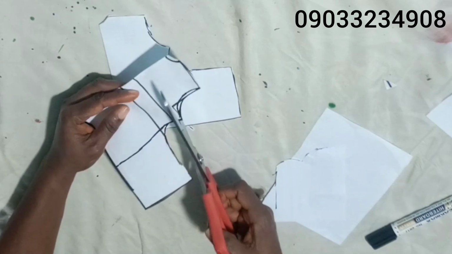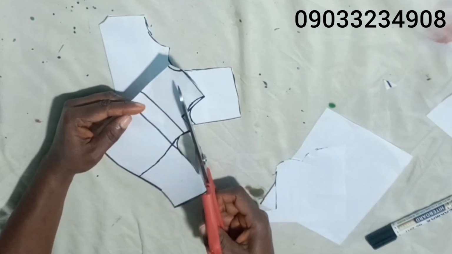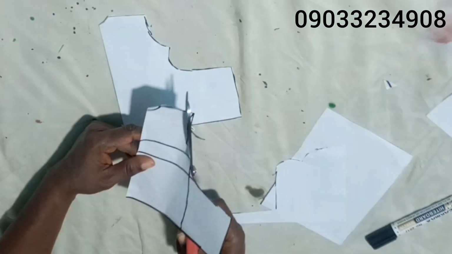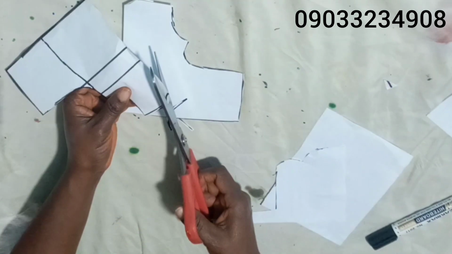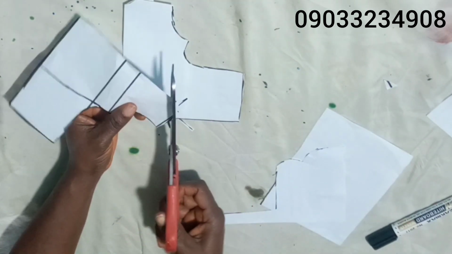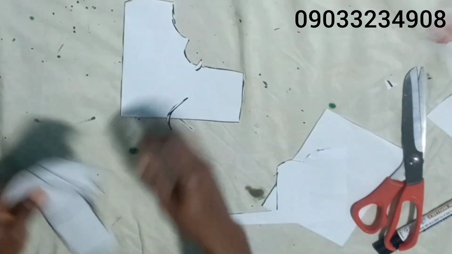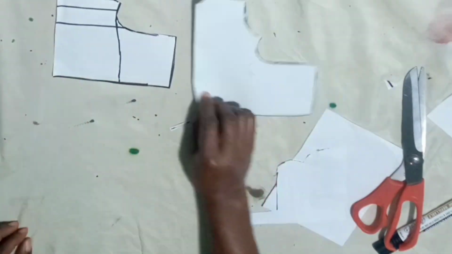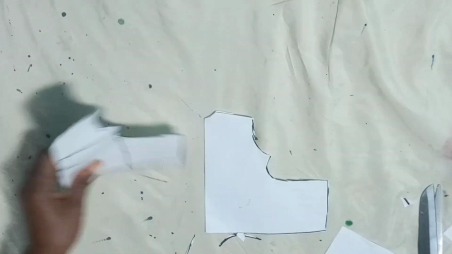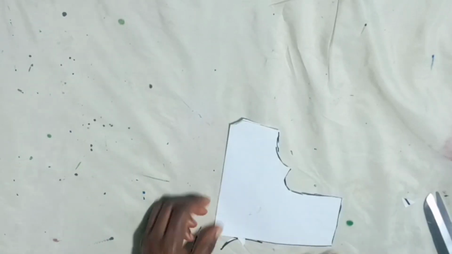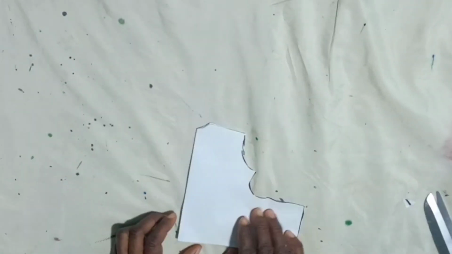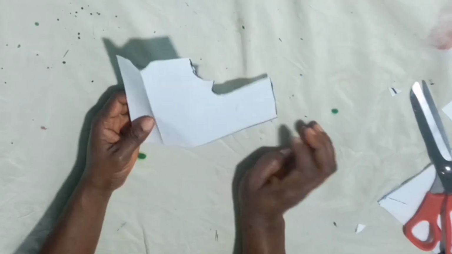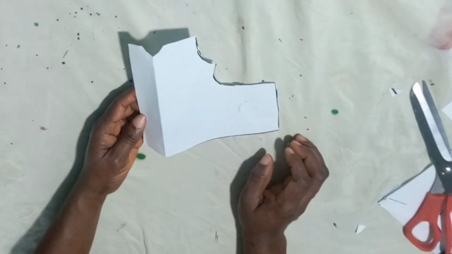Okay, so this is the front. Now we are going to be trimming out our armhole, and we are going to trim out our neckline. So this is the front and this is the back. We already explained the front. Now let's explain the back. Remember that you pleated 2 inches inside, right? Now these 2 inches, remember that this fabric is on fold.